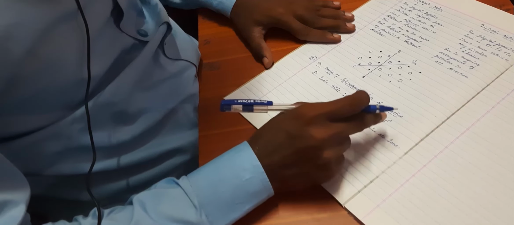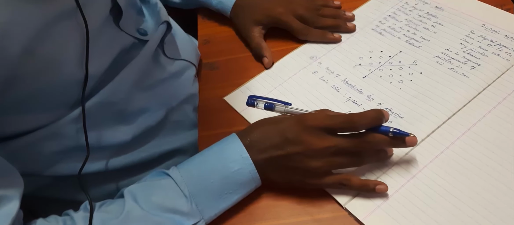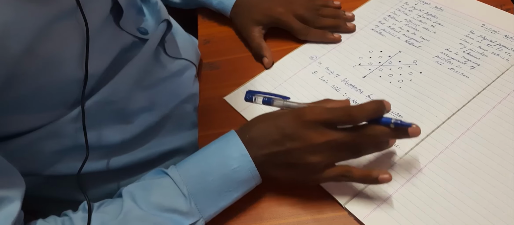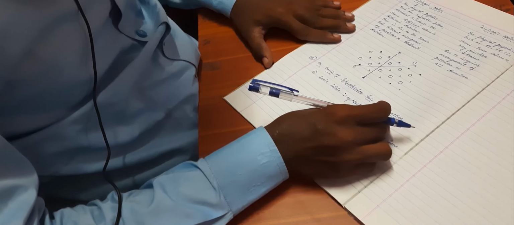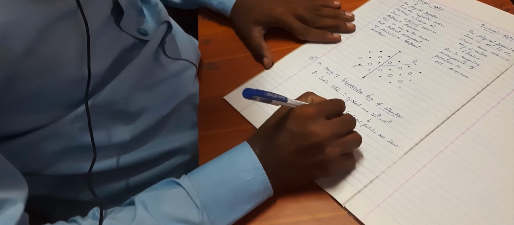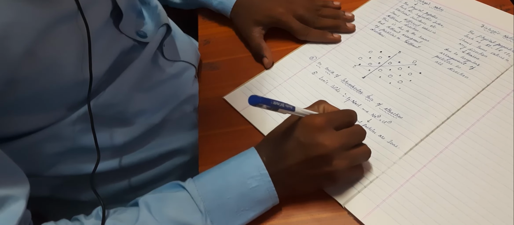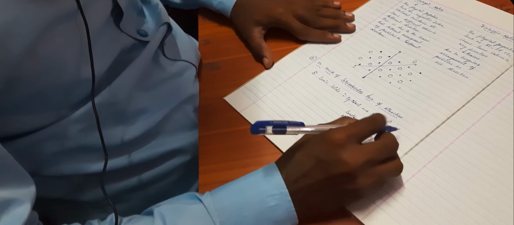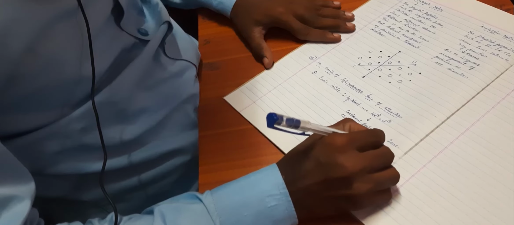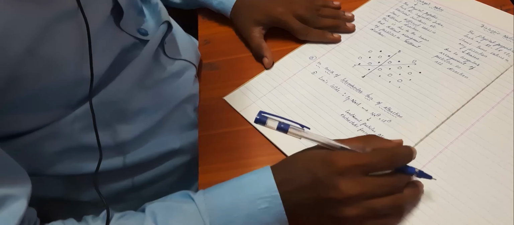One is an anion, another one is a cation, and the constituent particles are ions. The force of attraction between a cation and an anion is electrostatic force of attraction.